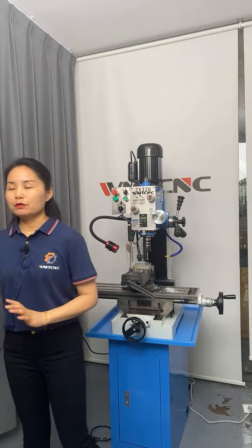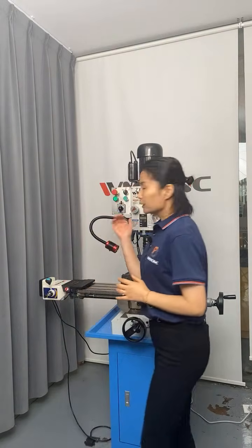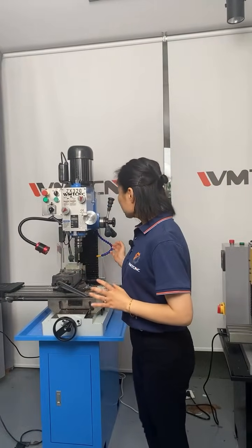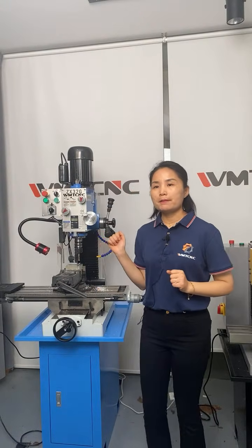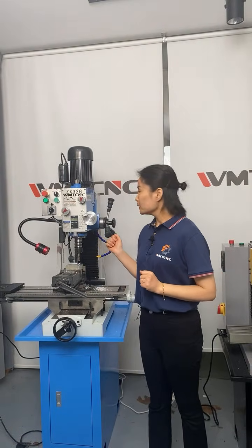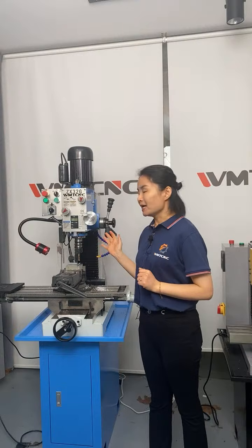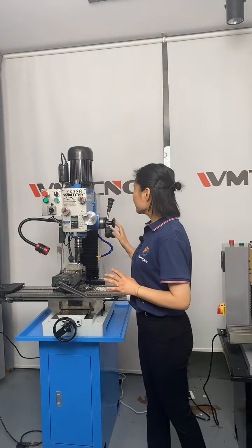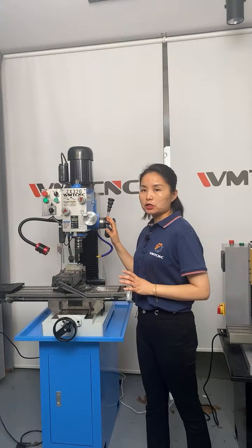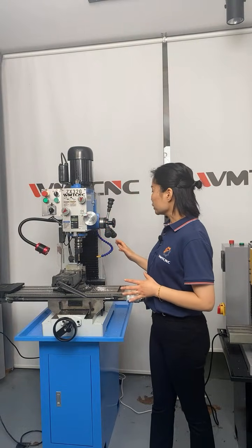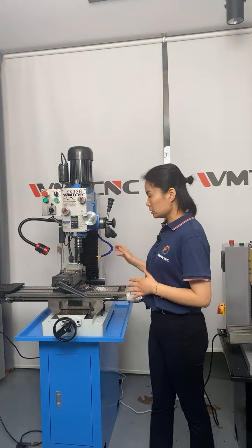So at last, I want to emphasize how we keep the machine in qualified status. For this machine, at first, when we assemble, we need to check each part to be in qualified condition. Only qualified parts can be used by us. And after the machine is installed and finished, our QC department will also check and test each part of this machine.